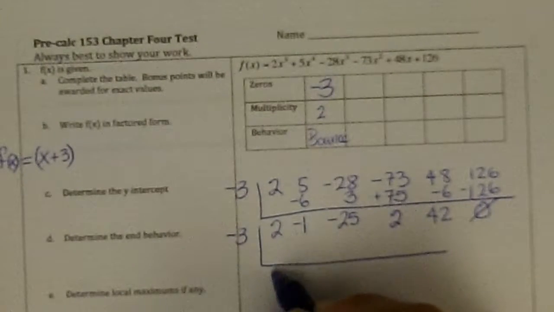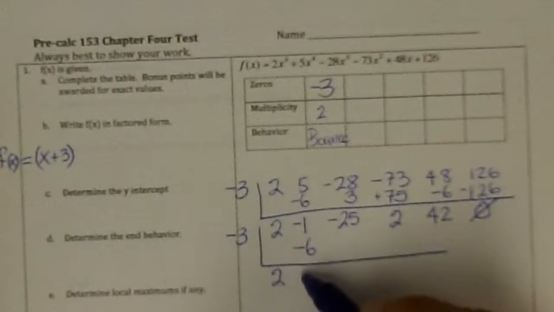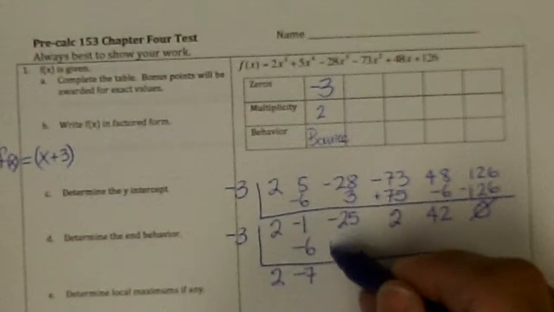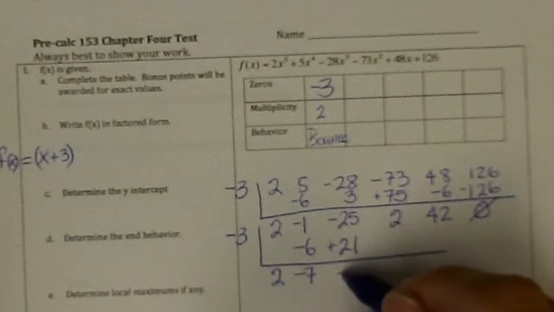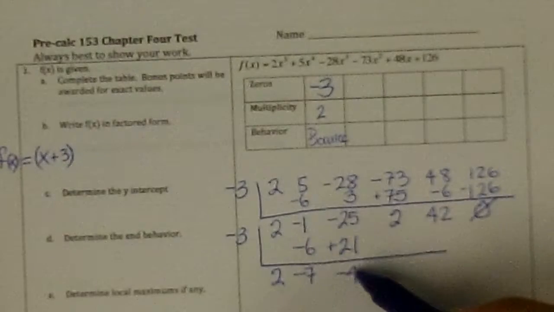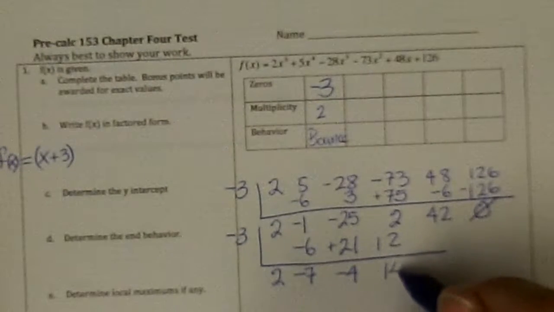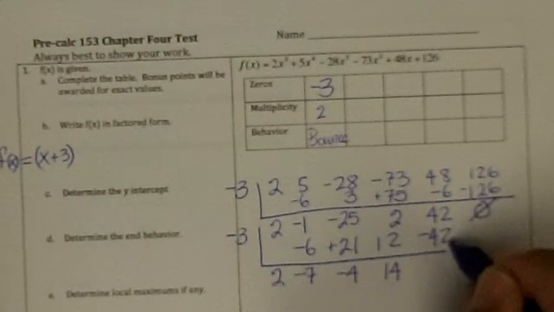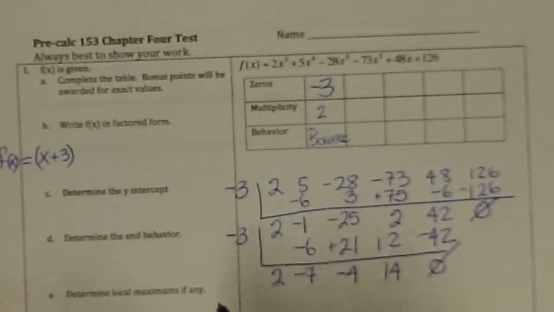So 2 plus 0 is 2. Negative 3 times 2 is negative 6. Add those, I get negative 7. Negative 3 times negative 7 is plus 21. Negative 25 plus 21 is negative 4. Negative 3 times negative 4 is plus 12. 2 plus 12 is 14. Negative 3 times 14 is negative 42. And add it up, it's 0, which is what I wanted. So it does look like it goes in twice.